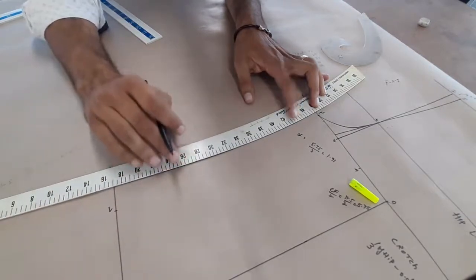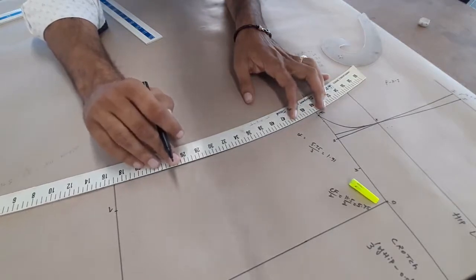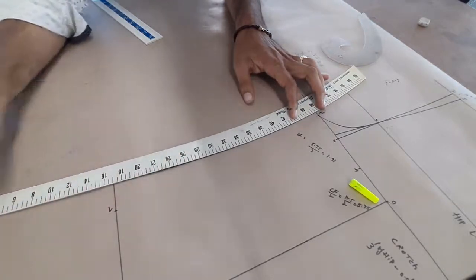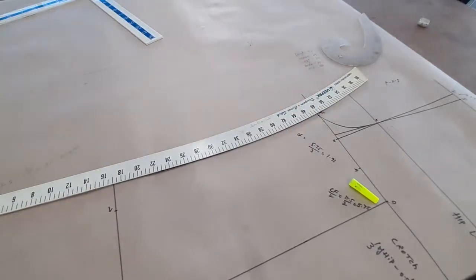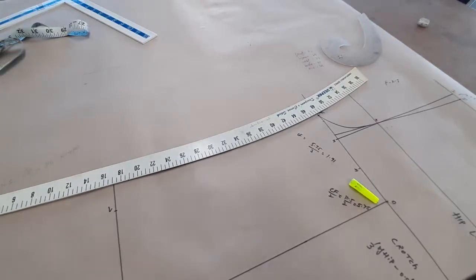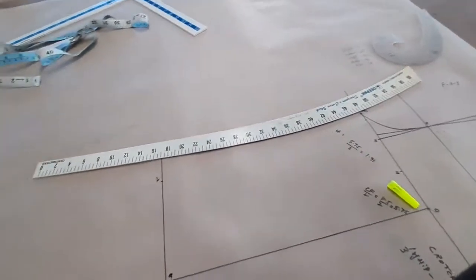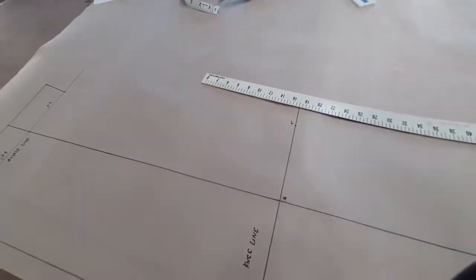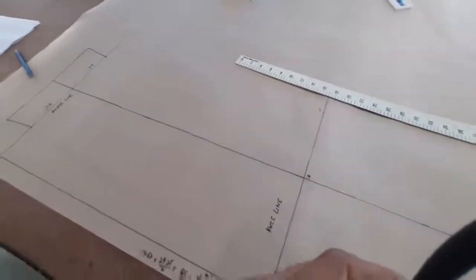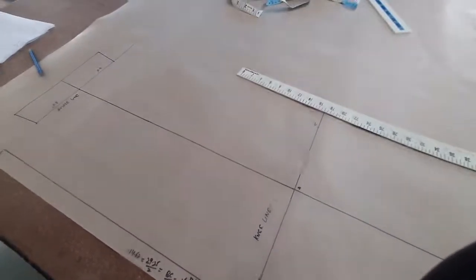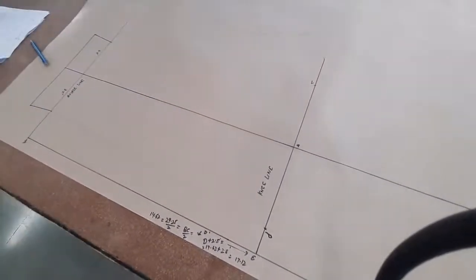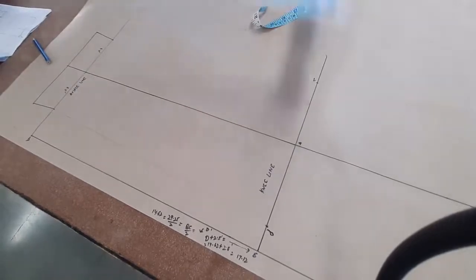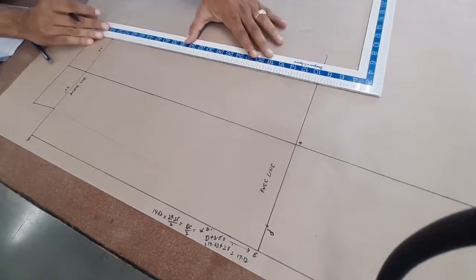Before creating this segment with the help of the hip curve, first we will connect our ankle line to the knee line, so it will be easy for you to create the segment. So before creating the crotch to knee line, we will join these lines first. With the help of the L square, we're going to connect these 2 points.